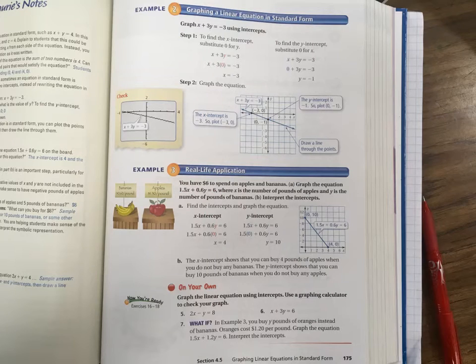And now I'm going to do example 2. In this one, we're graphing a linear equation in standard form. Again, remember they established on example 1 on the other page, ax plus by equals c.